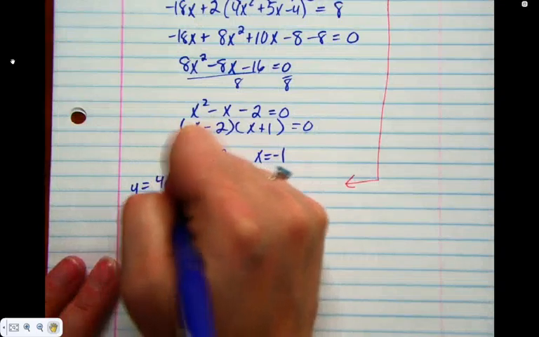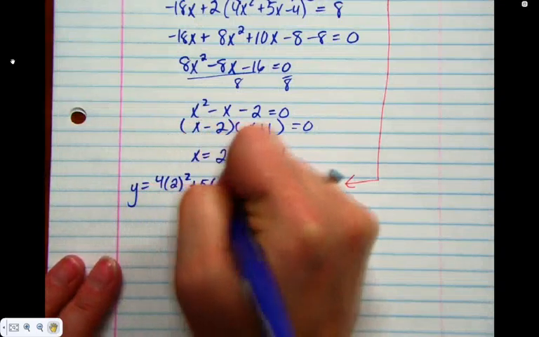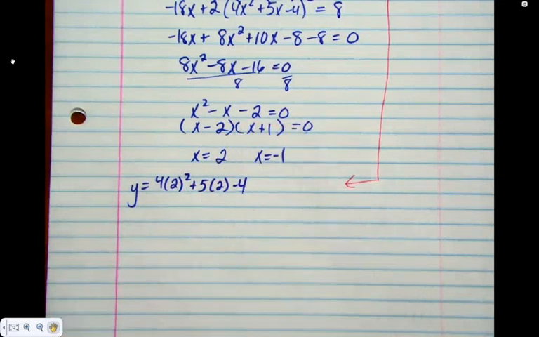And so for the first one, y is going to equal 4 times 2 squared plus 5 times 2 minus 4.